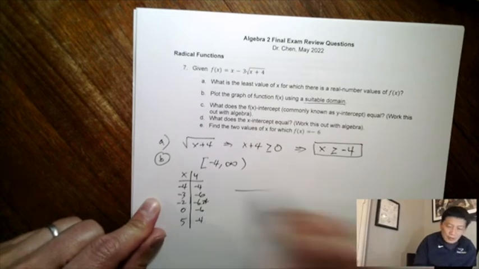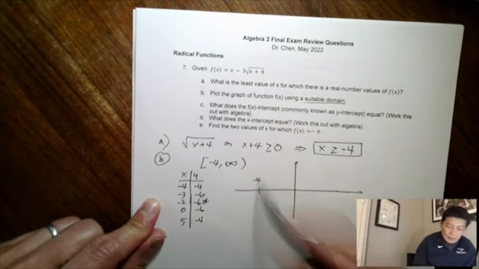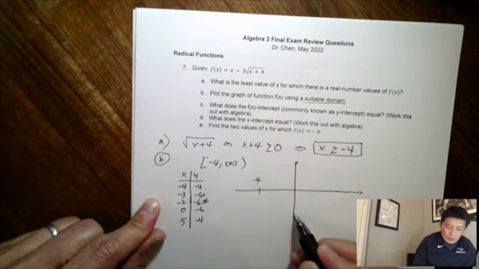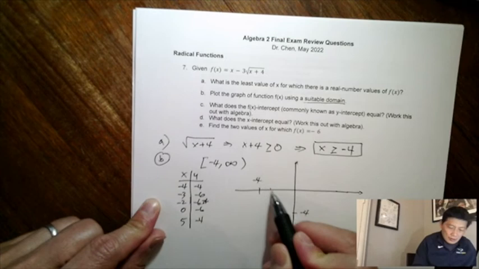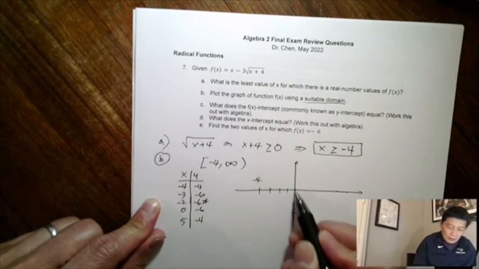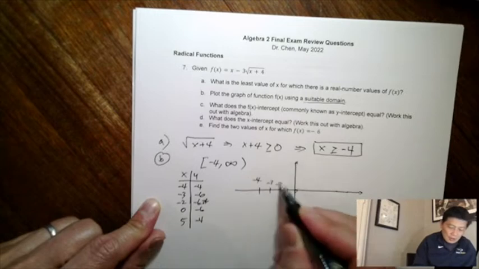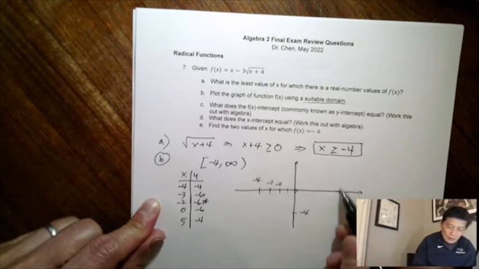So then if you graph it out, you get negative 4 here, negative 4 here, 3, 2, 1, 0, 3, negative 2, and then say 5.